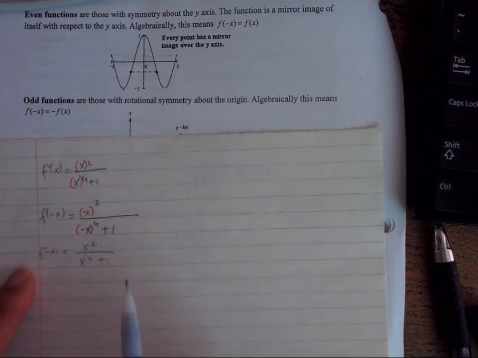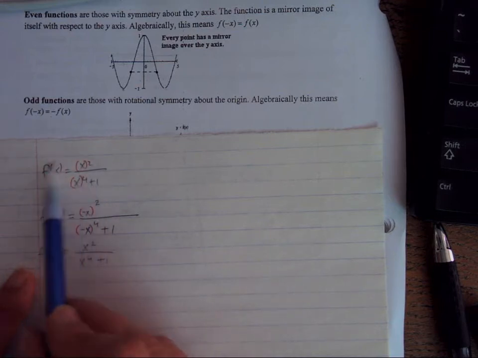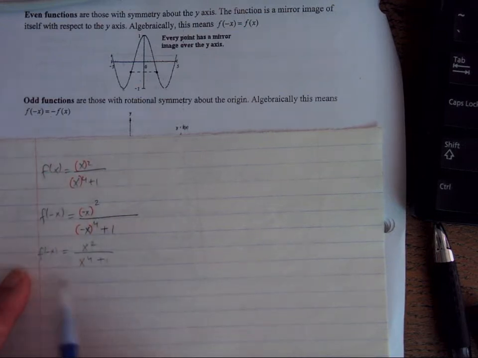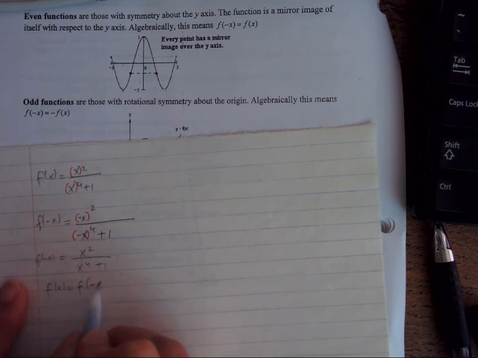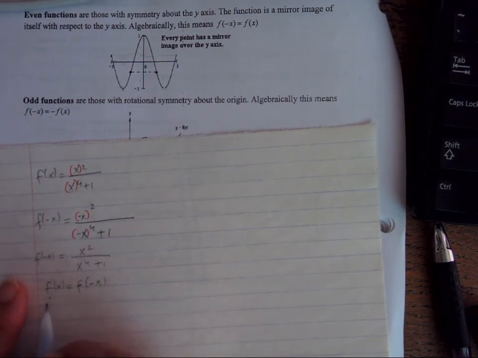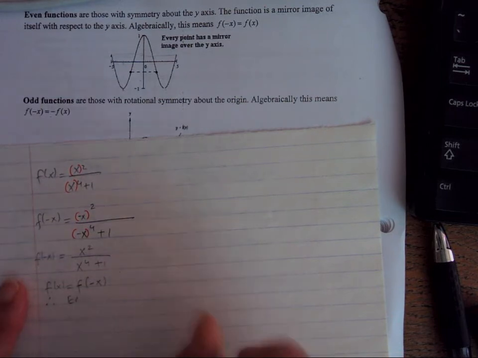Then now check if f of x equals f of negative x. f of x is here and f of negative x is here. Are they the same? Yes, right? So f of x equals f of negative x. Therefore, this function is even. Okay? It is an even function.